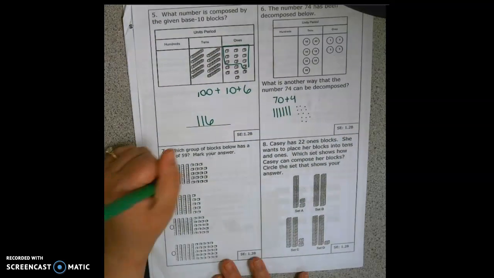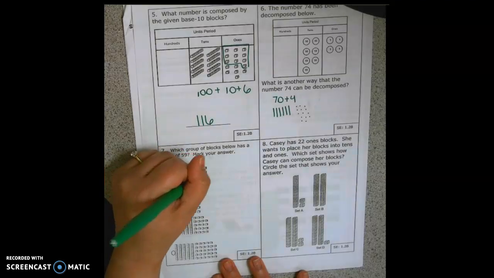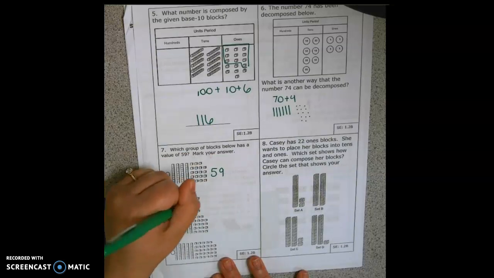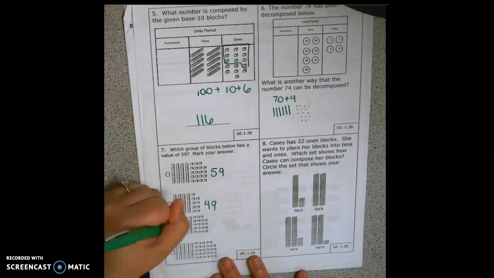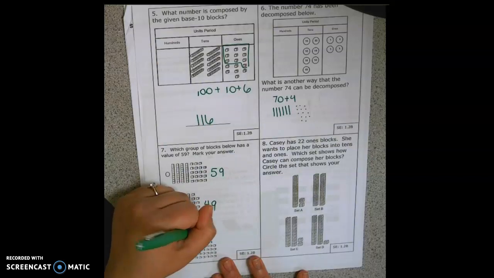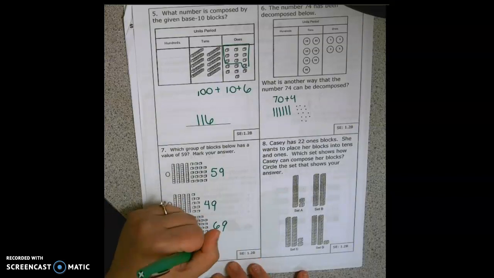Mark your answer. 10, 20, 30, 40, 41, 42, 43, 44, 45, 46, 47, 48, 49, 50, 51, 52, 53, 54, 55, 56, 57, 58, 59. Another: 10, 20, 30, 40, 41 up to 49. Another: 10, 20, 30, 40, 50, 51 up to 69. Another: 10, 20, 30, 40, 50, 1, 2, 3, 4.